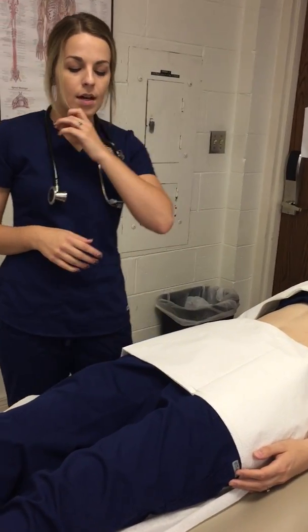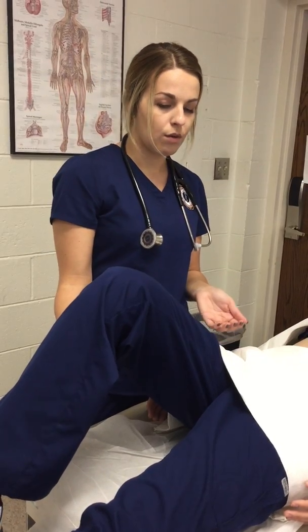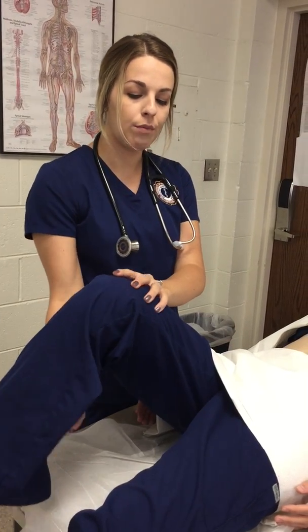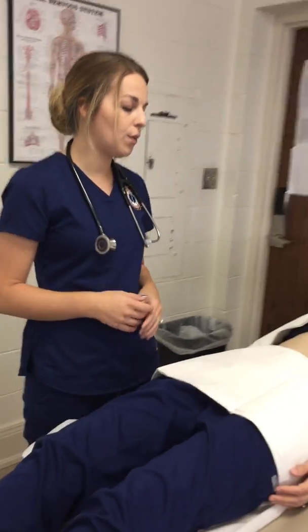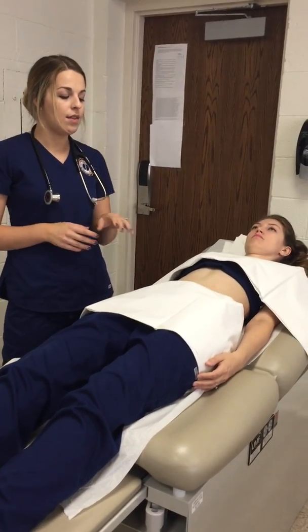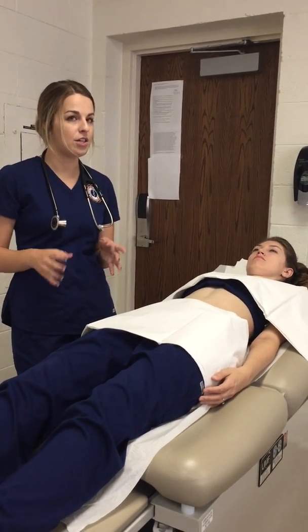Now for the obturator sign, I'm going to have the patient bend the knee, and they will be flexing at the right thigh, and I'm going to internally rotate the hip. If the patient experiences pain when doing so in the right hypogastric region, that is a positive obturator sign.